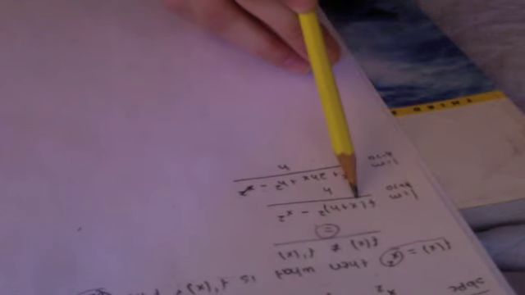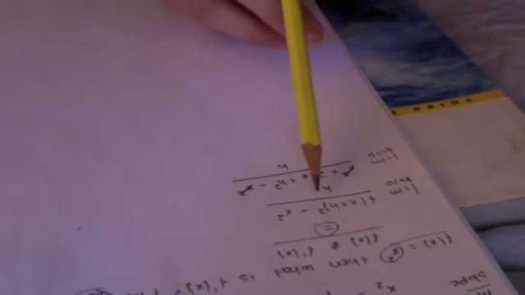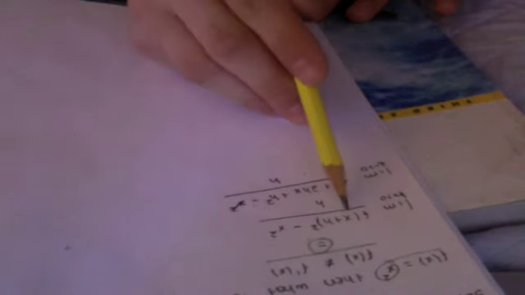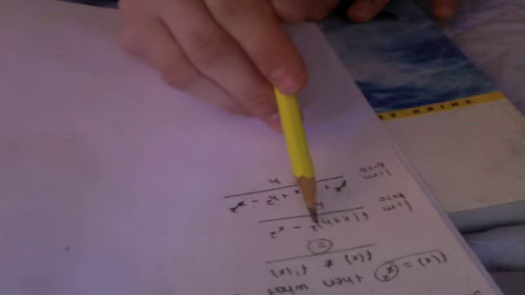Since f of x equals x squared, why not say x squared plus h? You cannot do that. That's just wrong. It's the rules. You must put the exponent last: x plus h, squared, minus x squared, over h.